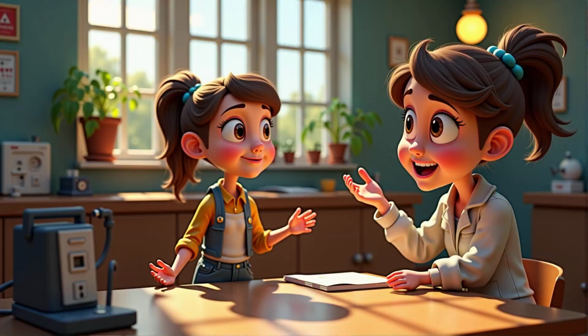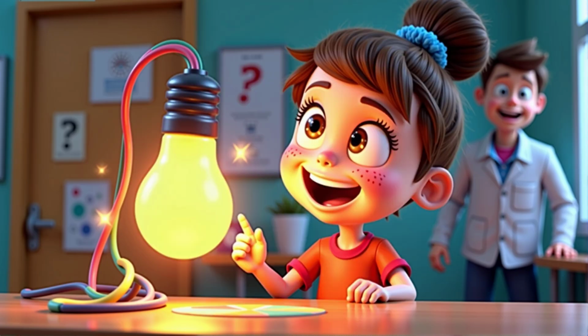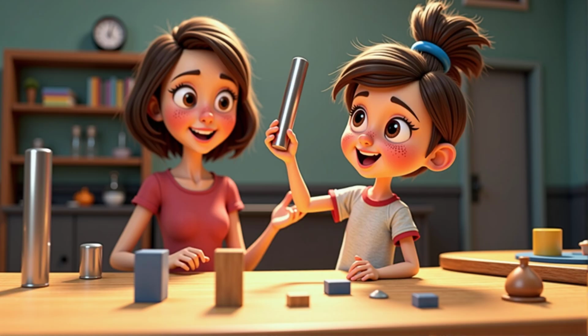Great. Let's start by thinking like scientists. Do you know what happens when you turn on a light switch? I think the electricity travels through wires to light up the bulb. Exactly. Electricity flows through wires, and today we'll find out which materials let the electricity pass through them.